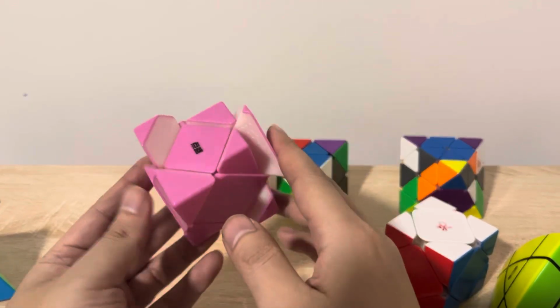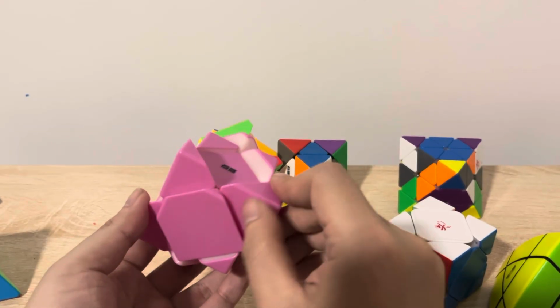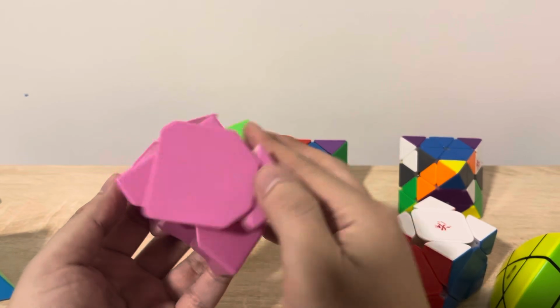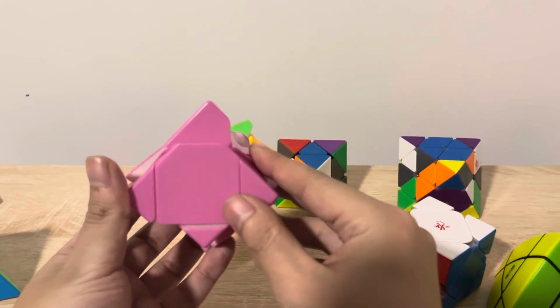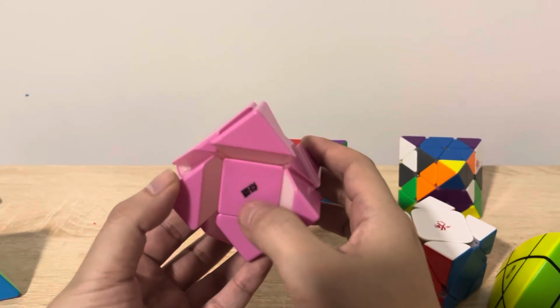So with this one on top, the bottom layer corners need to be oriented with the largest face facing upward, kind of like this. And this one also like this with a large face getting upward, and we actually accidentally solved this piece.